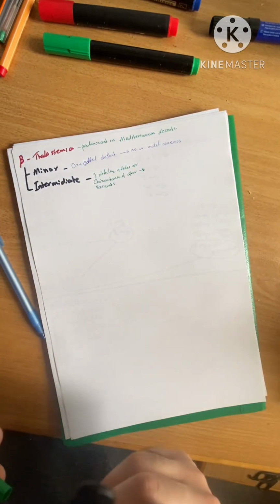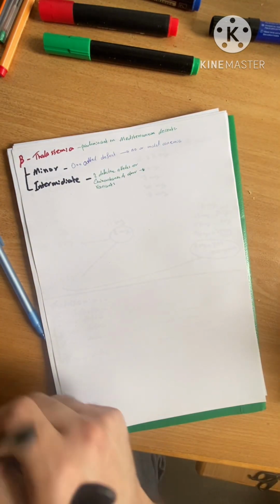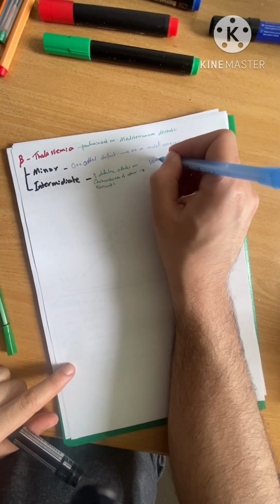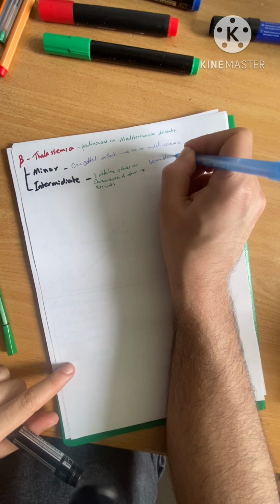Clinical signs: we can see variable anemia.